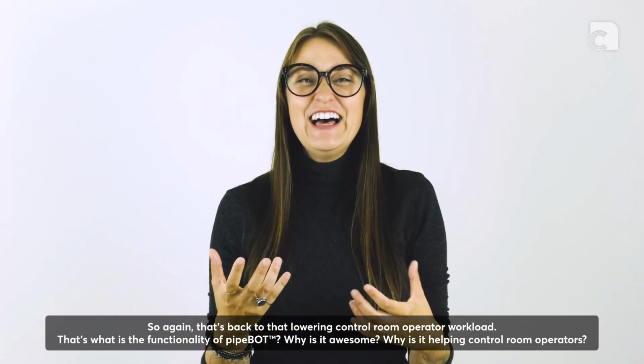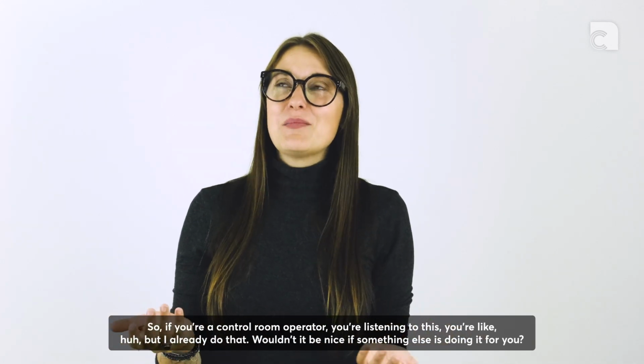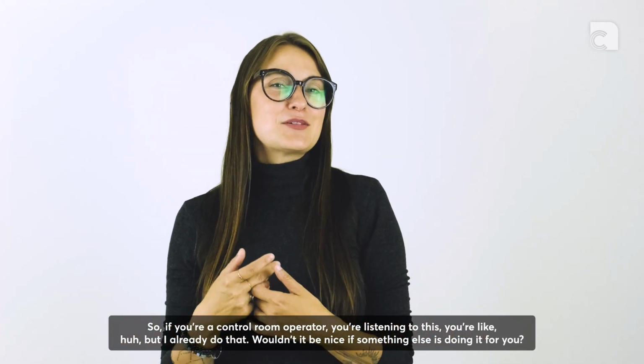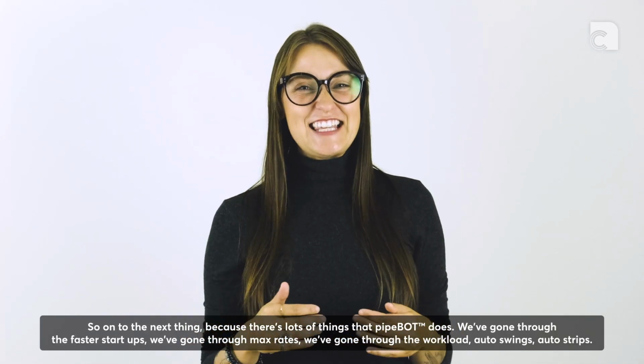Why is it awesome? Why is it helping control room operators? So again, if you're a control room operator listening to this, you're like, huh, but I already do that. But wouldn't it be nice if something else was doing it for you? So, okay, on to the next thing, because there's lots of things that pipeBOT does.